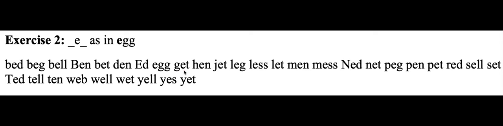Get me some money. H-E-N. Hen. H-E-N. The hen lays eggs. J-E-T. Jet. J-E-T. The jet flies fast. L-E-G. Leg. L-E-G. Leg. I have two legs. I have a leg.